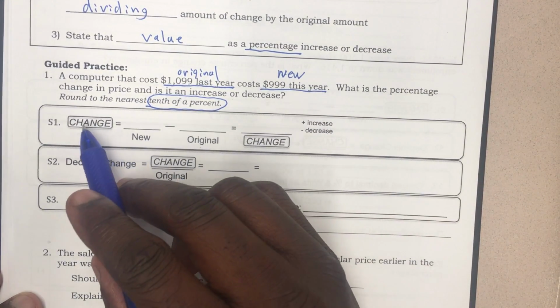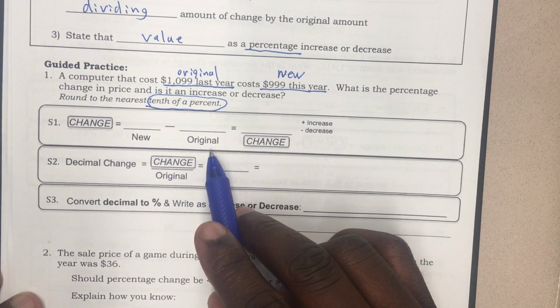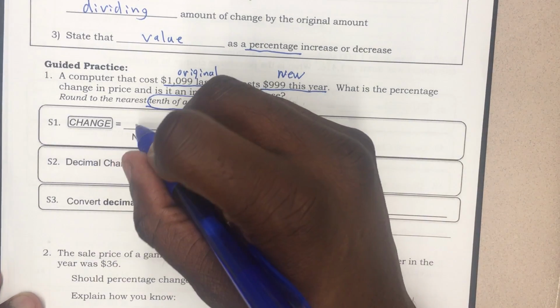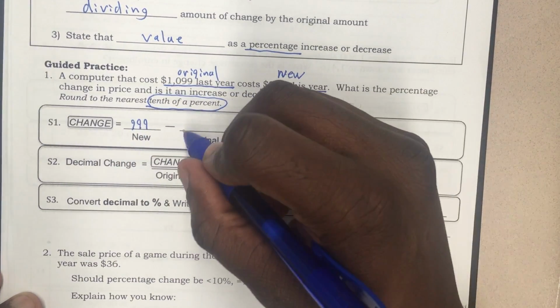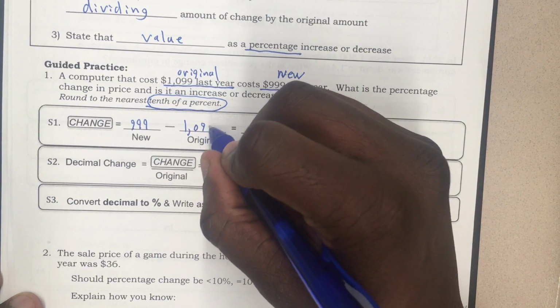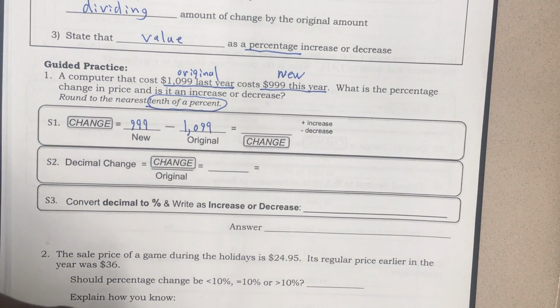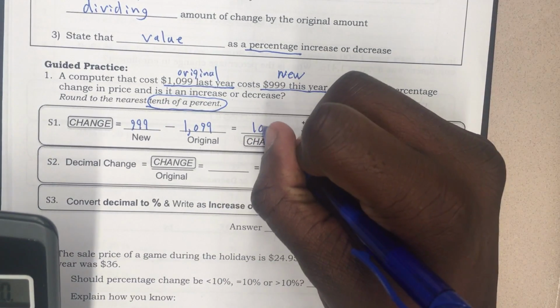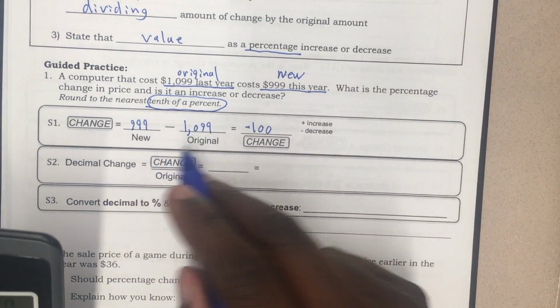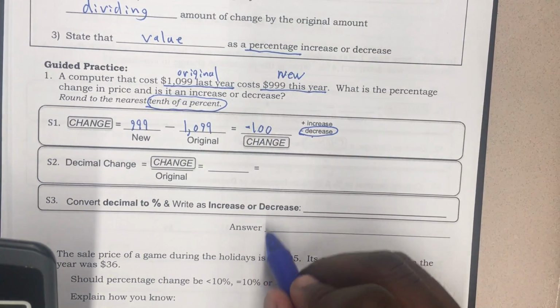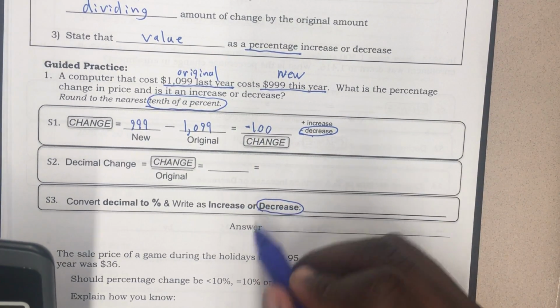So let's go now. Our change is always going to be the new minus the original. Change is equal to new minus the original, CNO. So change is equal to my new price, $999, minus my original price, $1,099. And that's going to be equal to, when I do my subtraction, and I know some of you did it in your head, but I want to go through the process. And we got $100. And of course, it's negative $100. So negative automatically tells me it's a decrease. I don't need this negative moving forward, but I know I have a decrease.